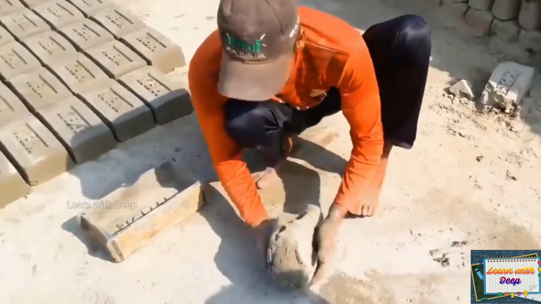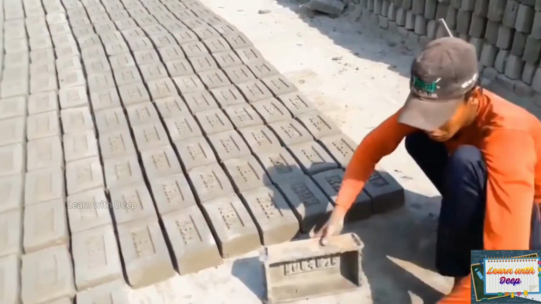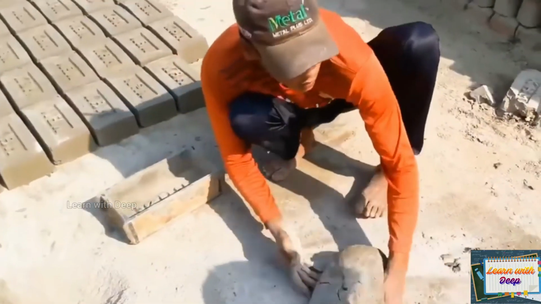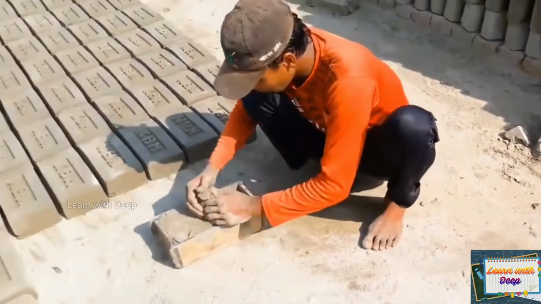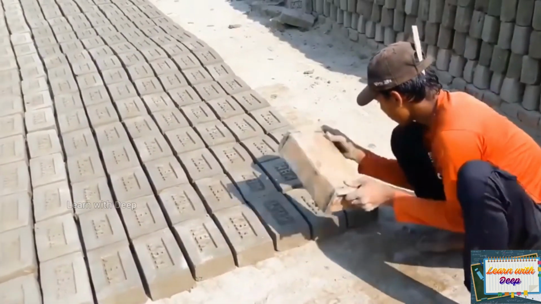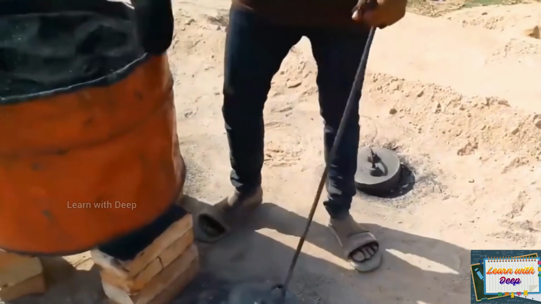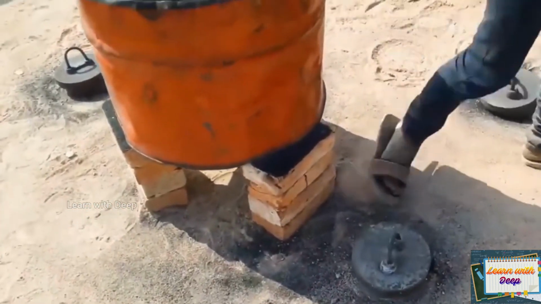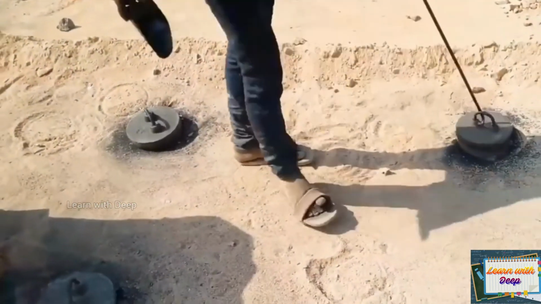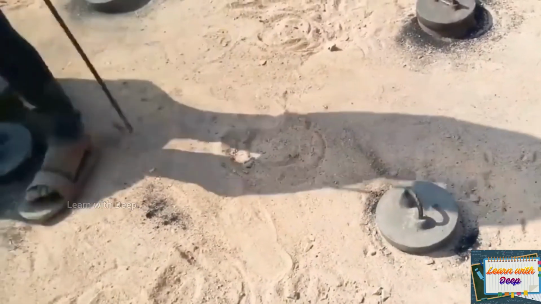Then this dough is put into the box of the shape of a brick and is dried. Then these dried bricks are put into the kiln where they are baked and fully dried. This is the whole process of brick making.